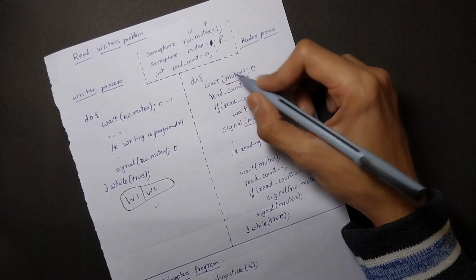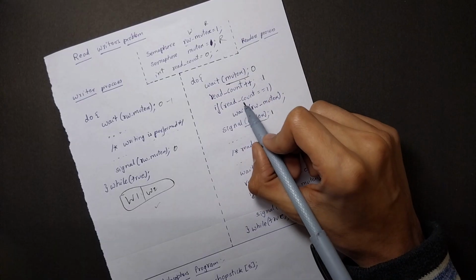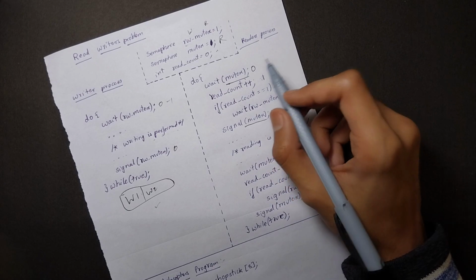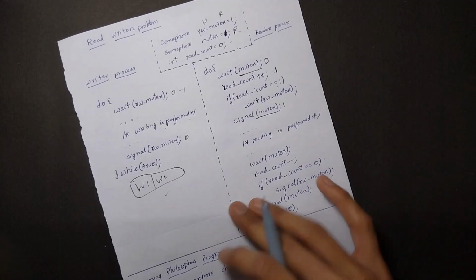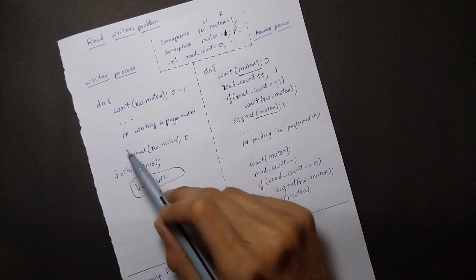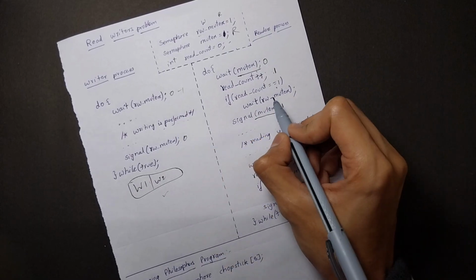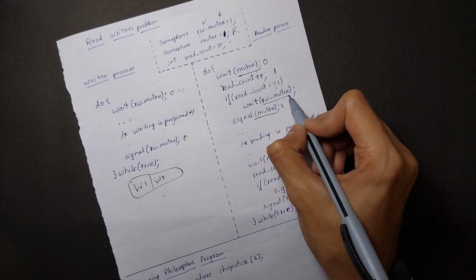So reader count was 0, right? So with one reader it will become 1. Then it will check whether the reader added is the first reader or not. Why? Because if he is the first reader, then if any writer tries to come in, the writer should know that there is some kind of process running. So that is why we used RW mutex.